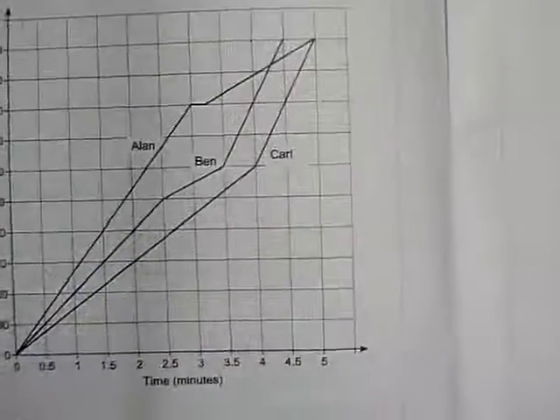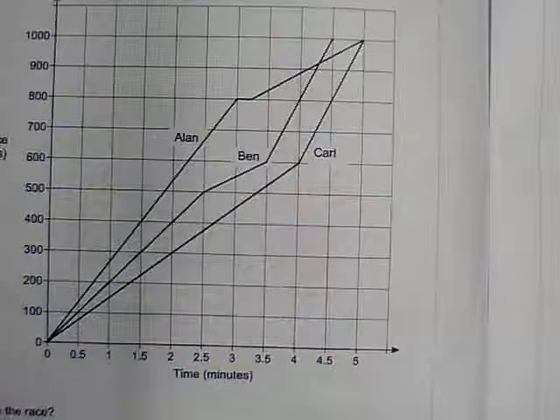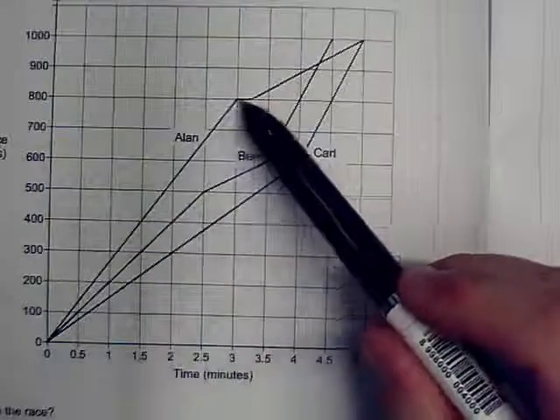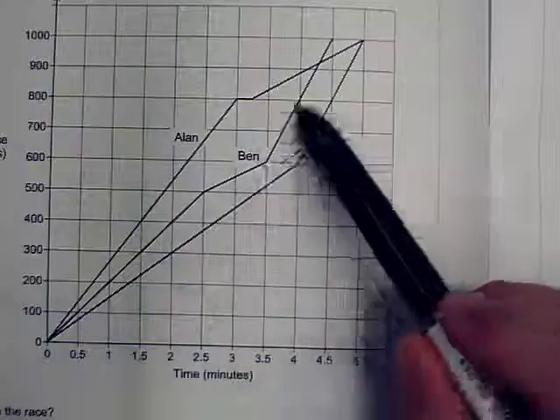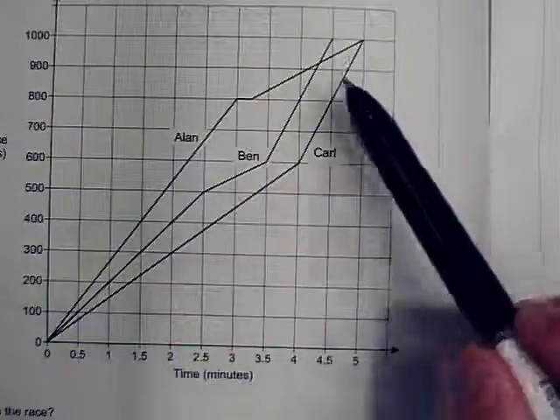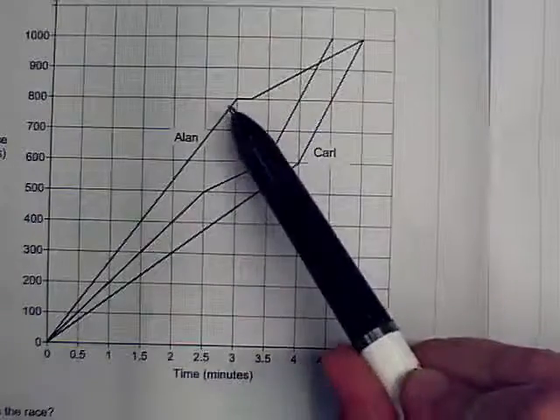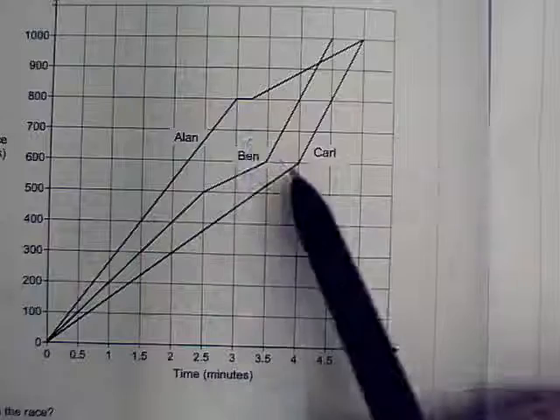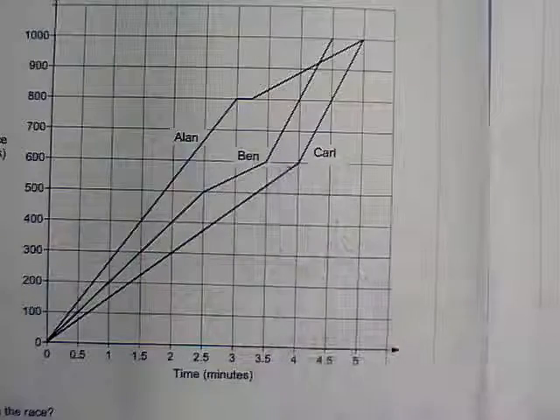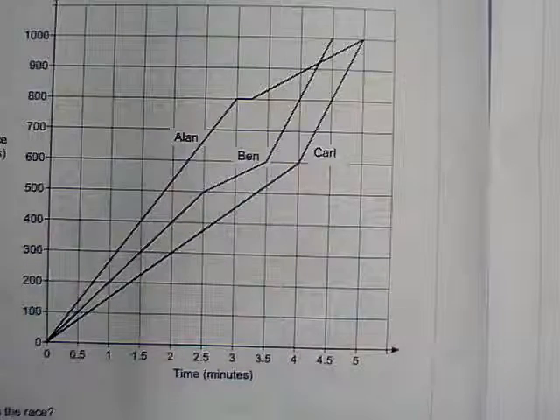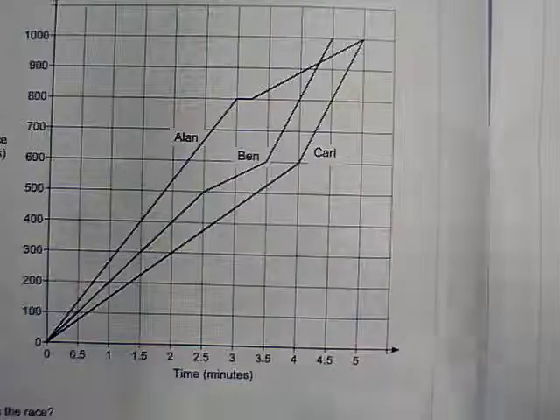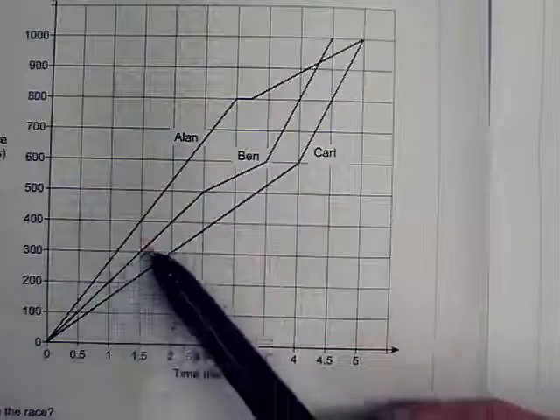So if you look at this, now we can see there's various stages for each person and they don't all change from one stage to another at the same time. So we need to mention these in different ways.